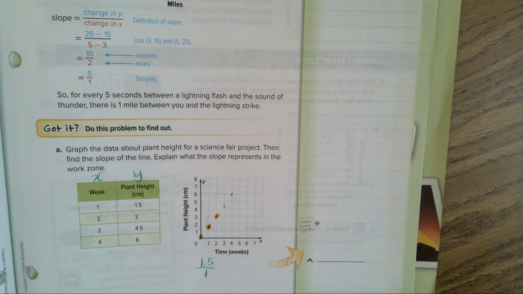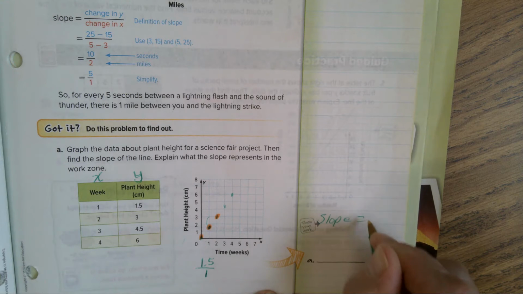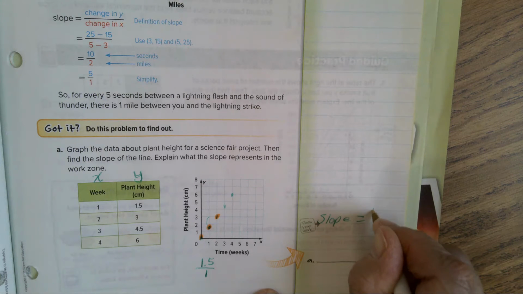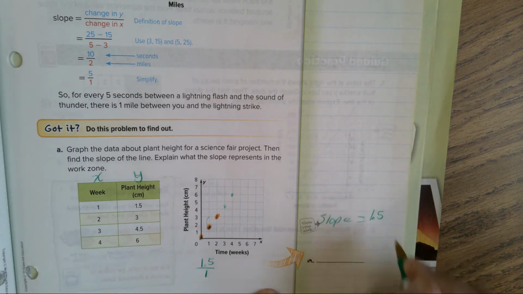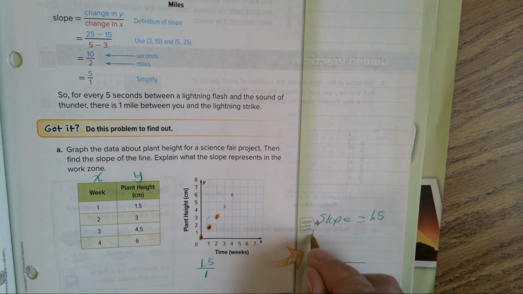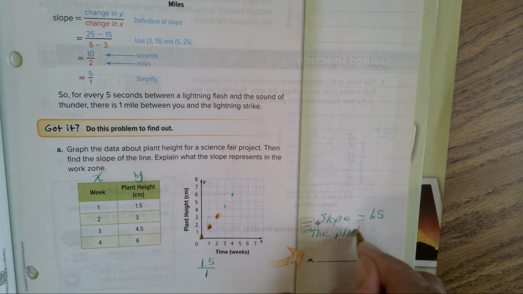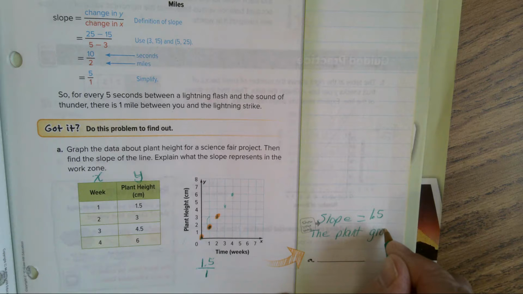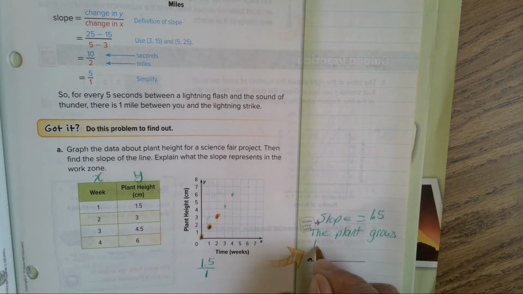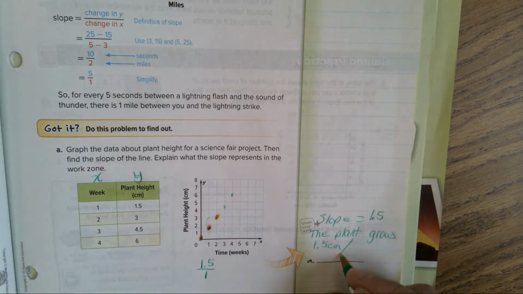So what does the slope mean? So our slope is 1.5 over 1, or just 1.5. What does it mean? The plant grows 1.5 centimeters per week.